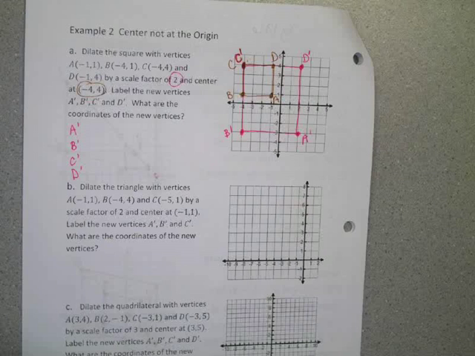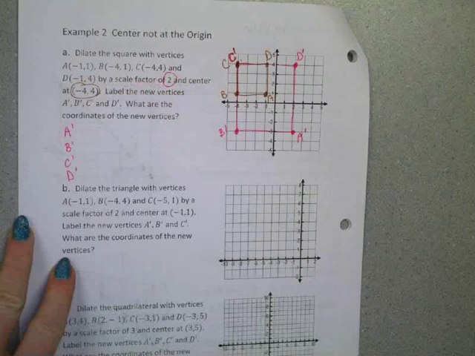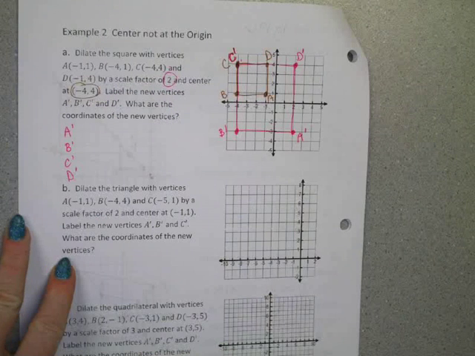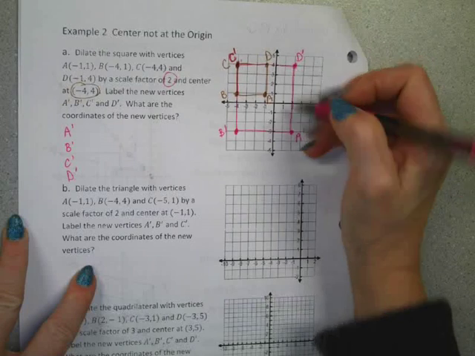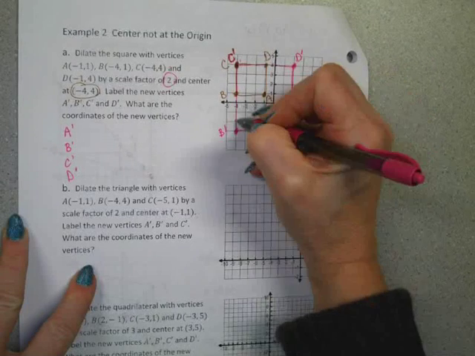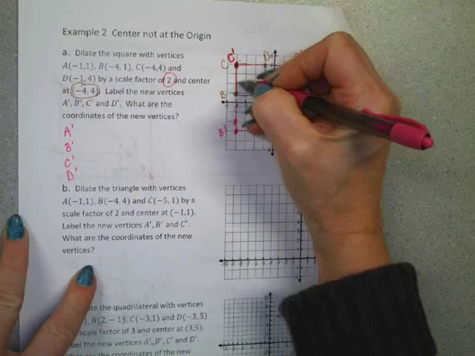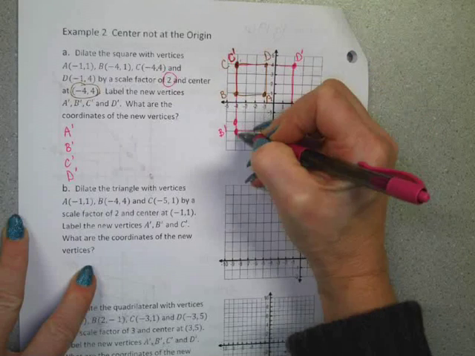So starting with A, looks like it's at 2 and negative 2. Oops. Did I go down too far? Hang on. 1, 2, 3, 4. Oh, I did. 6 should be right here. Because there's 1, 2, 3, 4, 5, 6. Dang it.